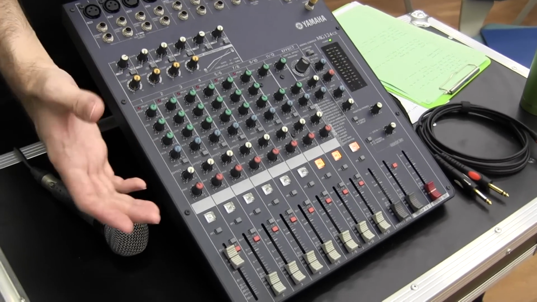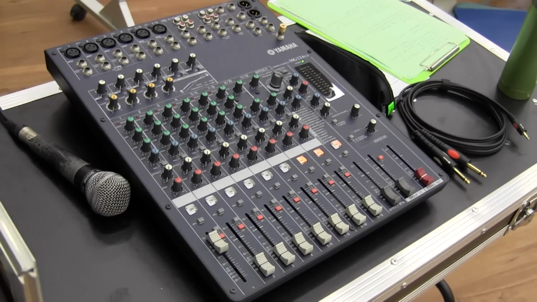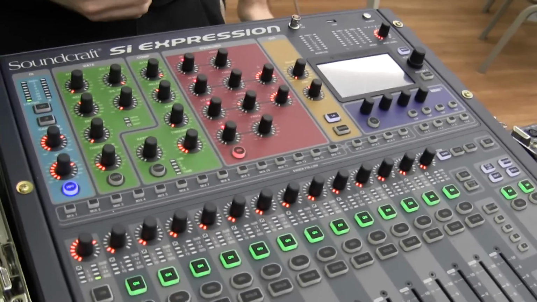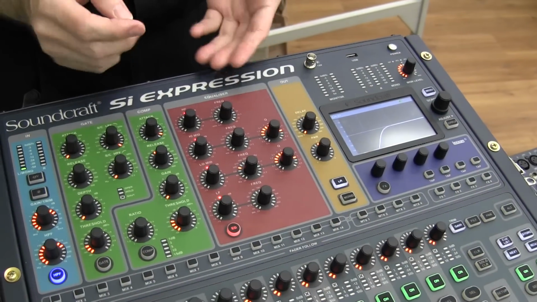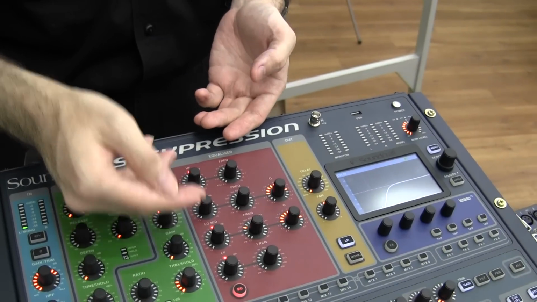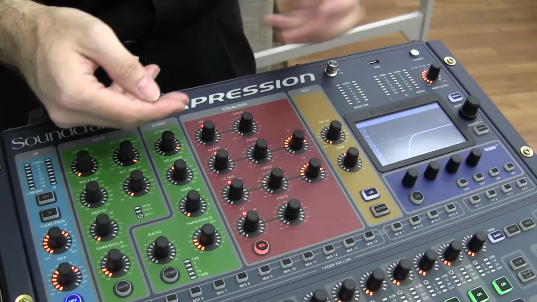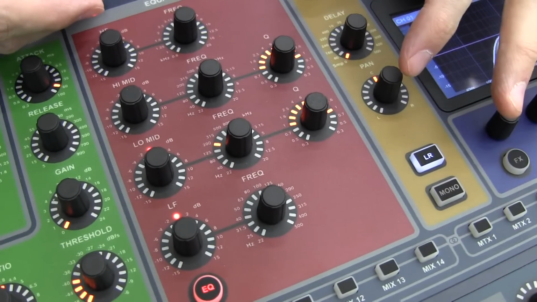And again, better than nothing. On this guy, here you had 3 knobs. Now you have 10 knobs. So you have a low mid, a high mid, and a high. You have frequency and you have bandwidth.